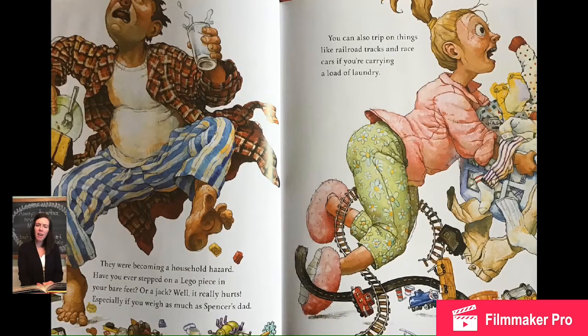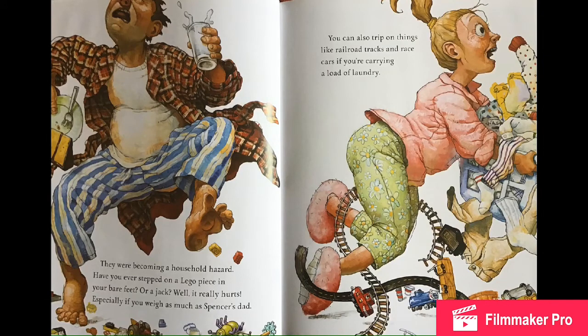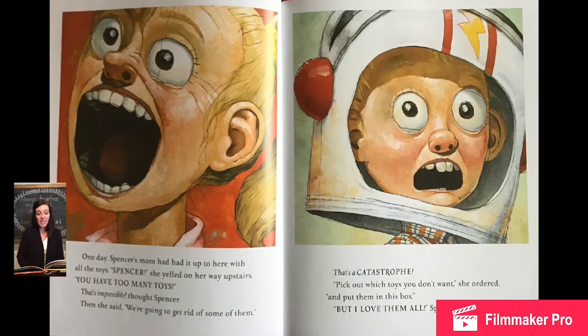They were becoming a household hazard. Have you ever stepped on a Lego piece in your bare feet? Or a jack? Well, it really hurts, especially if you weigh as much as Spencer's dad. You can also trip on things like railroad tracks and race cars if you're carrying a load of laundry. One day, Spencer's mom had it up to here with all the toys.